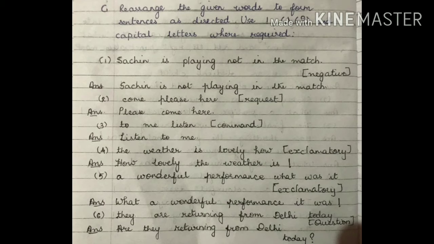Number 6: they are returning from Delhi today. This we have to change into the form of a question. Now we have learned that to frame an interrogative sentence, we put the auxiliary verb before the subject and then the predicate and a question mark. So the answer will be: are. Are is an auxiliary verb. Are they returning from Delhi today? And a question mark at the end of the sentence.